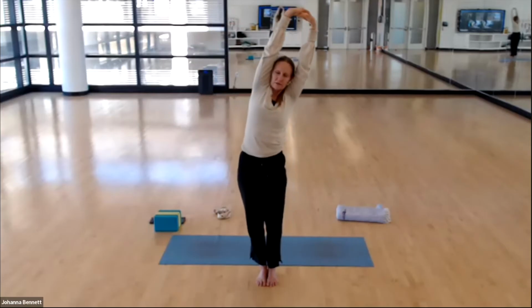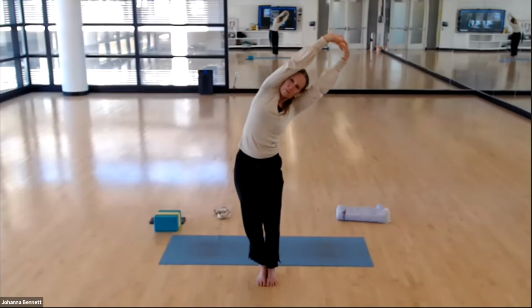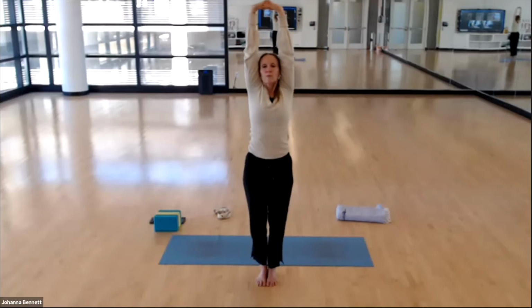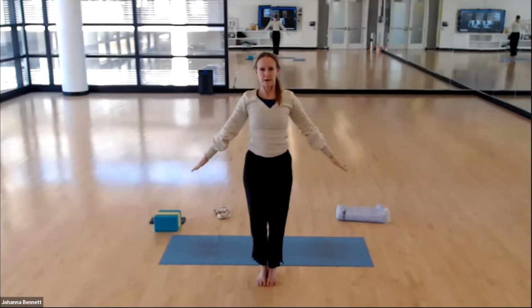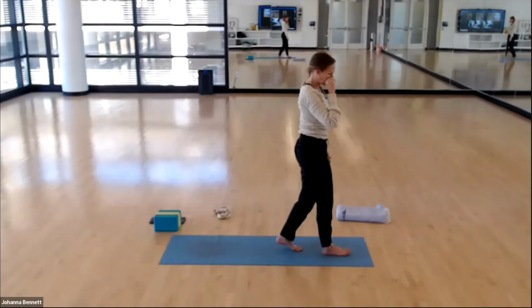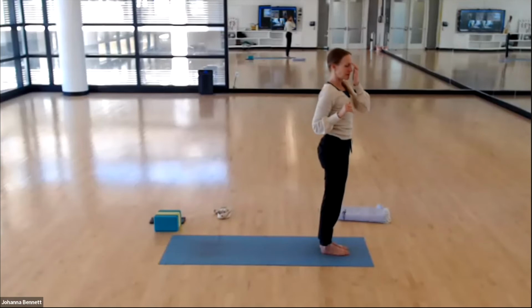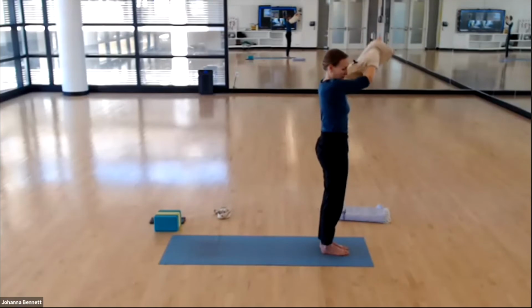Good. Come up, stretch to the left, and reach up again. Good. And then exhale, release the arms down. Now, being at the front of the mat, let's practice the 3 types of sun salutation, and then we're going to move into the moon salutation. Okay?